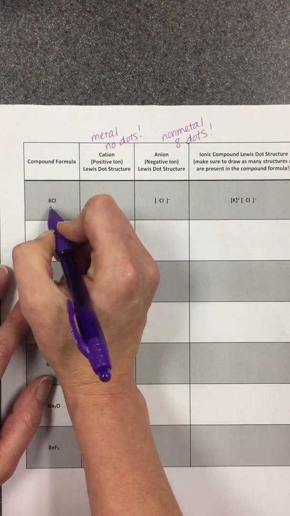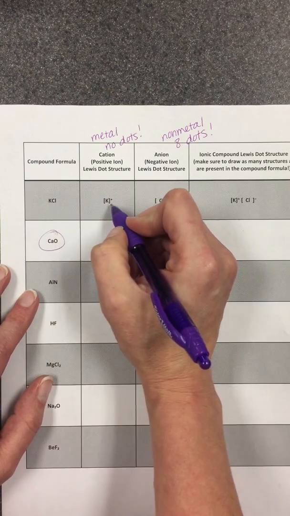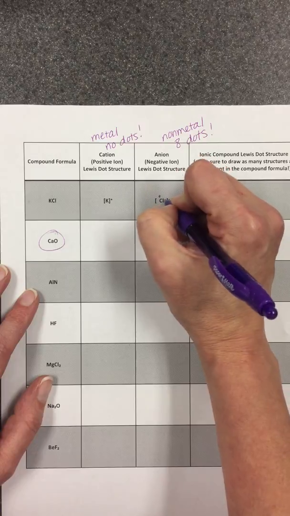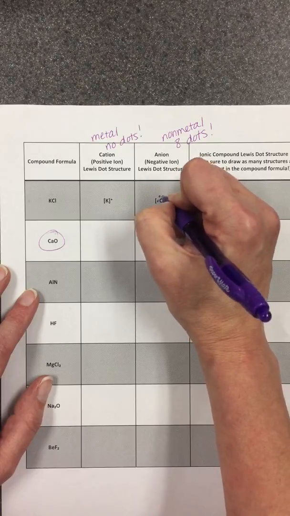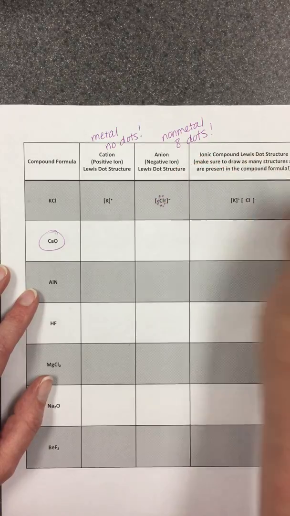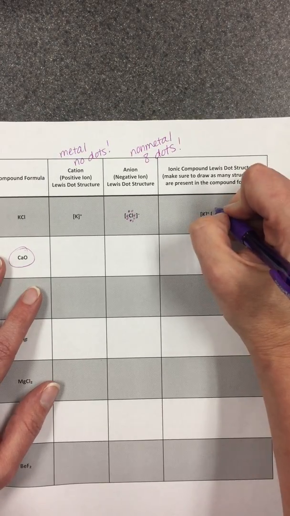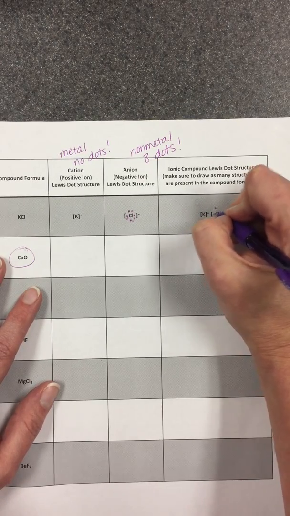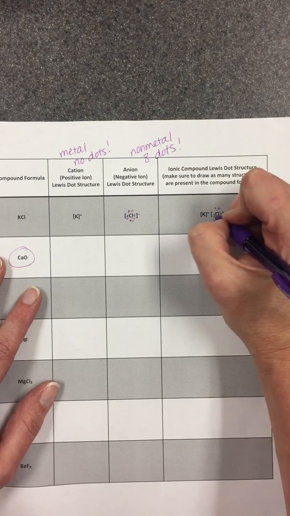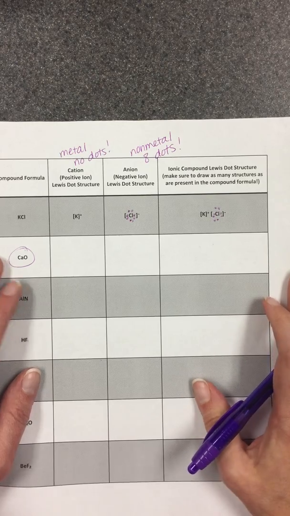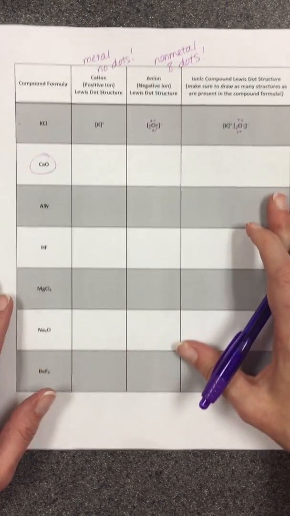So KCl: potassium is the metal. Notice that there are no dots, positive charge. Chlorine is the nonmetal, and I'm going to go ahead and draw the electrons on here. And when I put it together, I'm going to put the positive next to the negative over here to draw the compound. My dots are a little messy, but that's the way it goes. So let me do a different one with you.